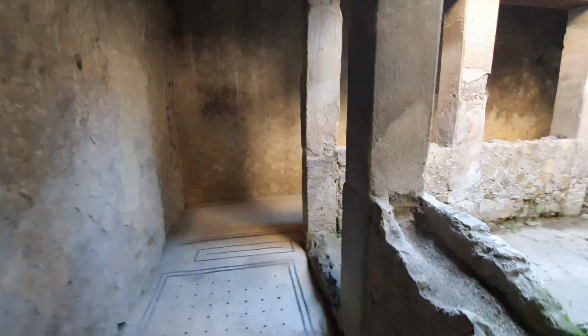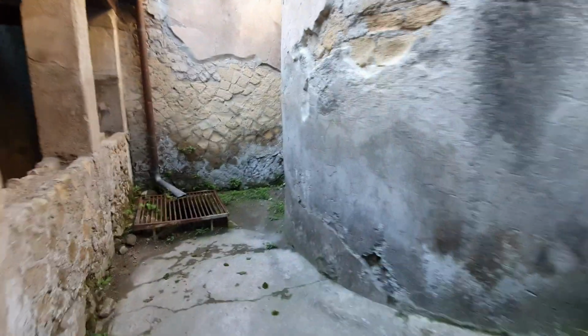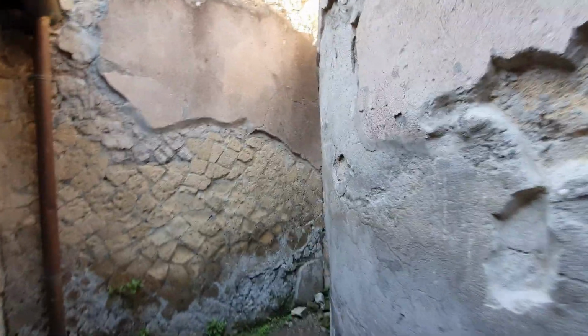I wonder what it was for then, a little tiny courtyard like that. Unless it was some kind of bath. Who knows?